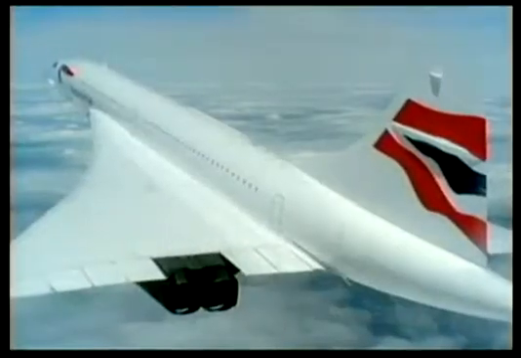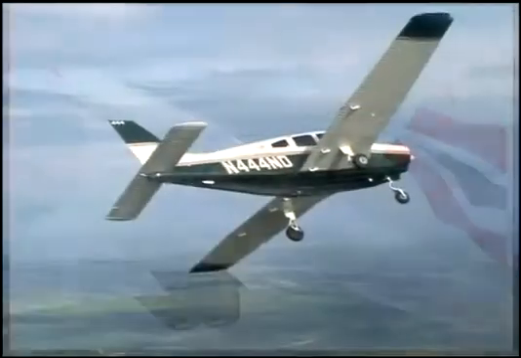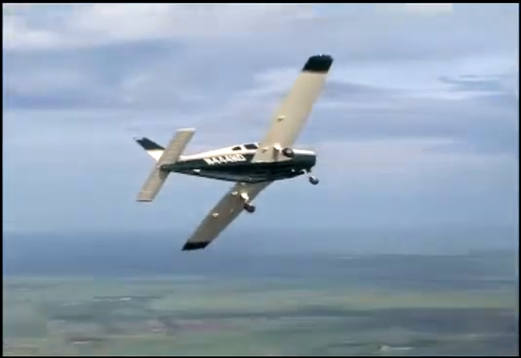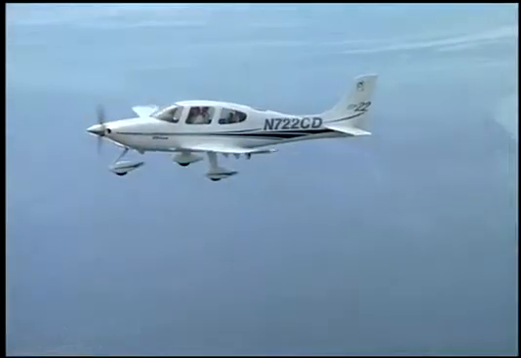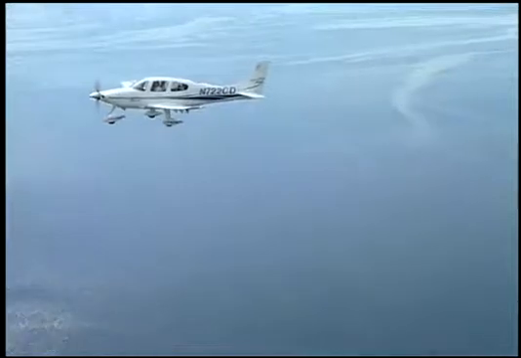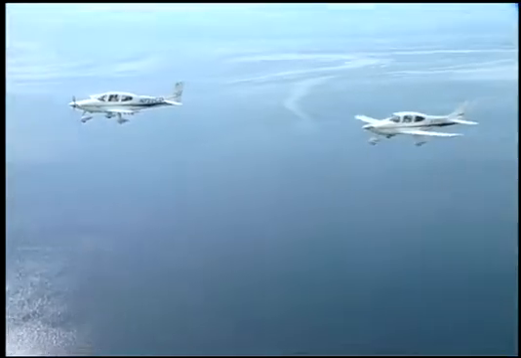There are literally hundreds of different aircraft types, built by dozens of different companies from around the world. There are jets, turboprops, planes with reciprocating engines, helicopters, and sailplanes. Whatever power plant these different aircraft may use, they all have one thing in common. They all generate some degree of wake turbulence.